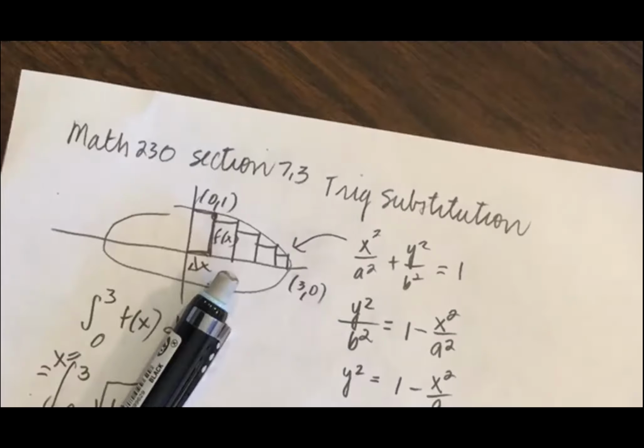And then that's it for this section, 7.3, other than just to practice.